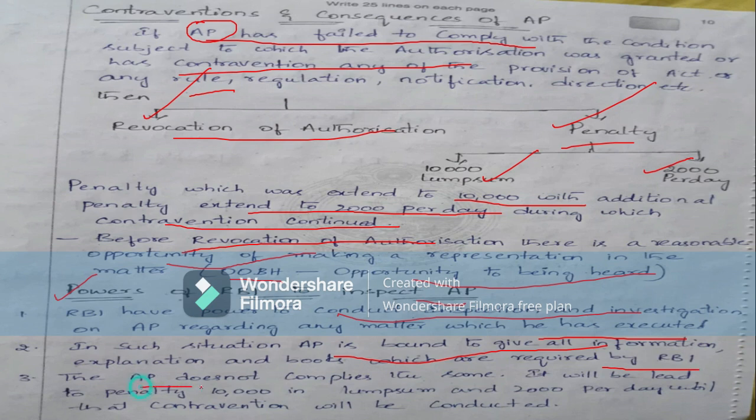Next, if the authorized person does not comply, it will lead to penalty. If the books were inspected and investigated by the Reserve Bank, and if those capital account or current account transactions do not comply with the transactions in the books, then the authorized person will be levied a penalty of 10,000 in lump sum, and 2,000 per day until that contravention continues. So this is about the authorized person, his powers, and what the consequences are if there is a contravention of provisions of the FEMA Act.